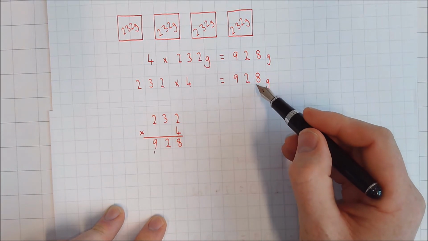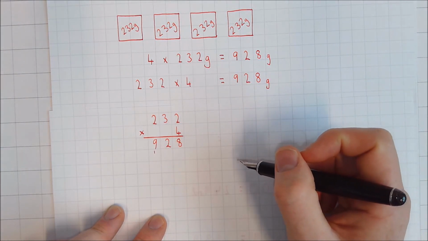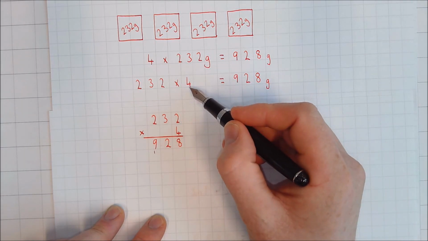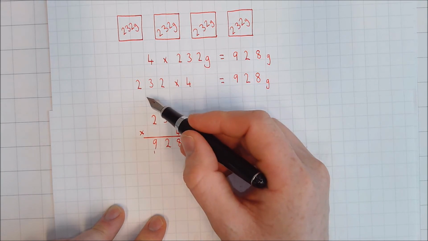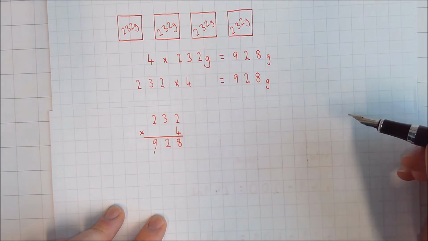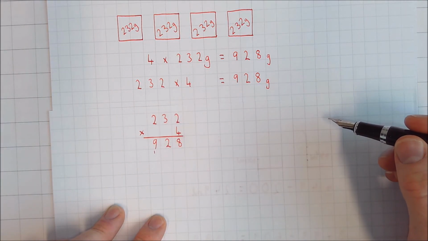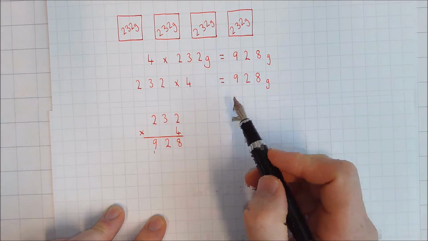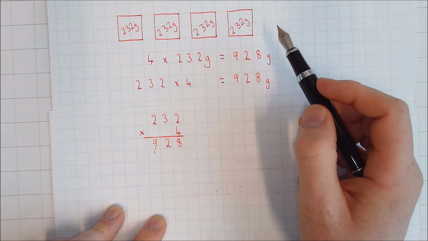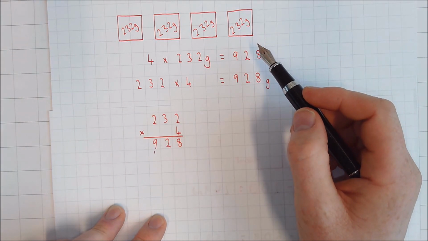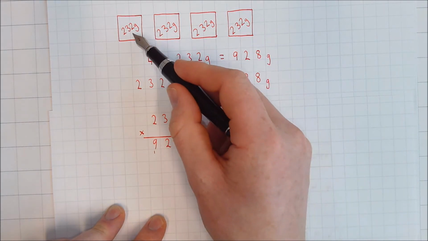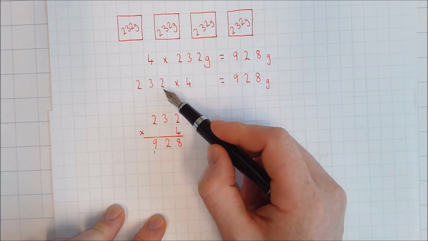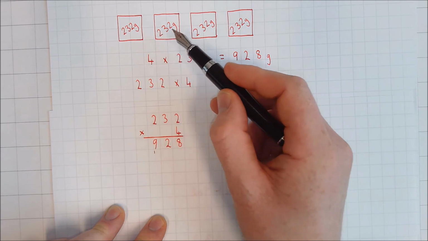What does the 928 grams represent? What does the 4 represent? And what does the 232 represent? You should have said that the 928 grams represents the total mass of all 4 chocolate bars. The 4 represents the number of chocolate bars, and 232 represents the mass of each individual chocolate bar.